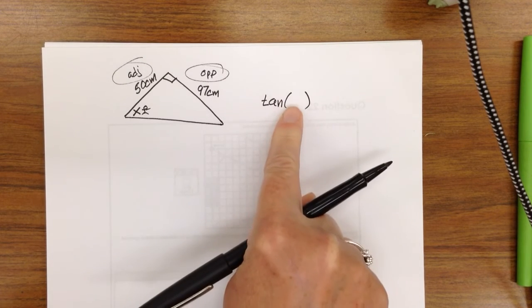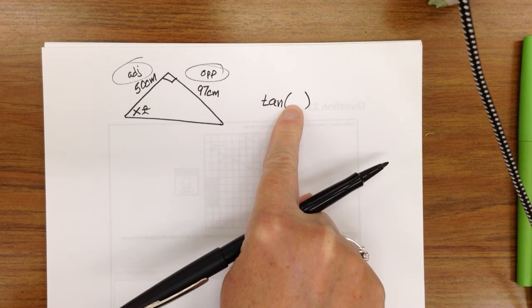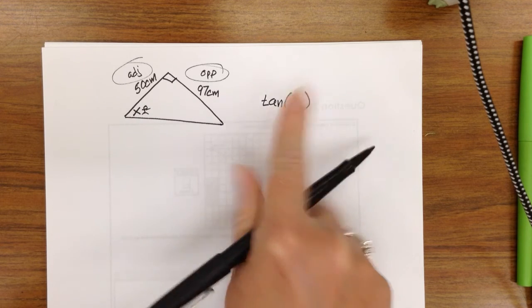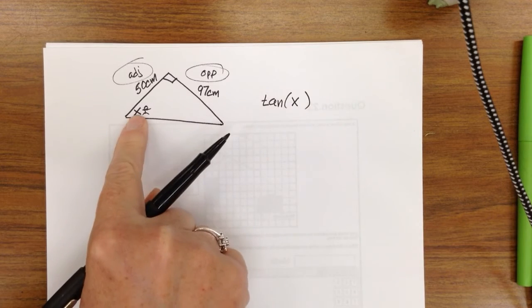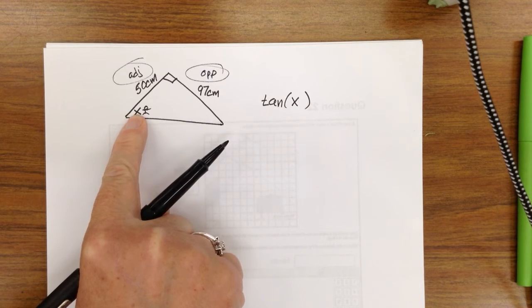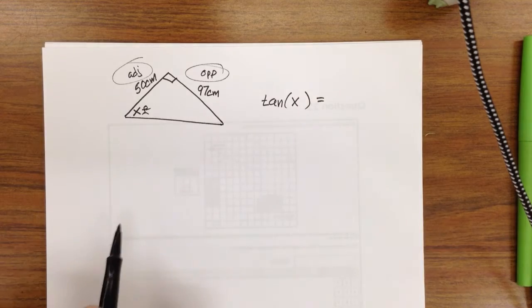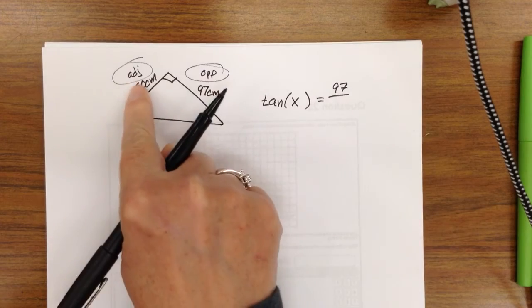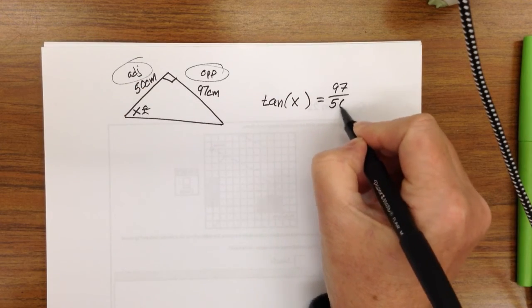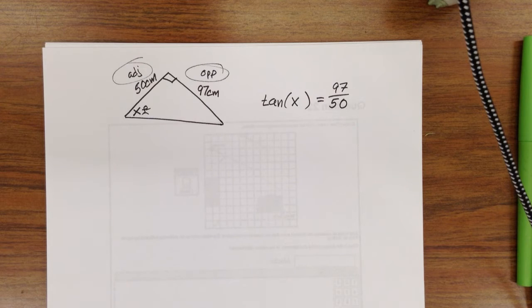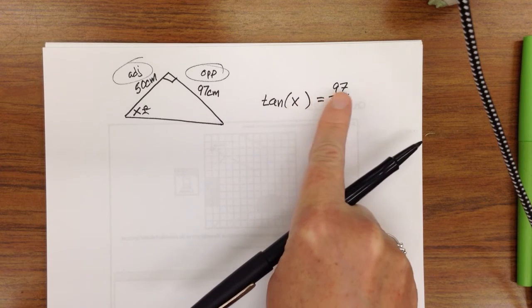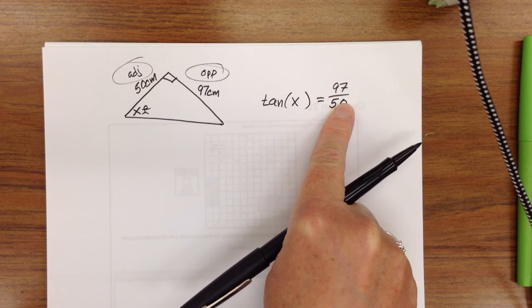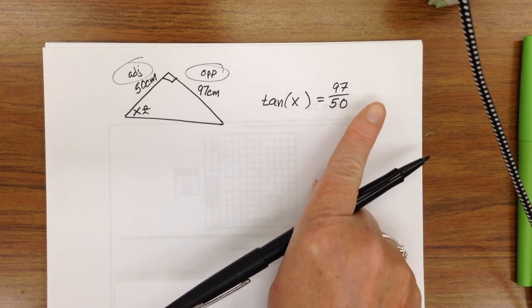Now, into the tangent function, I need to fill in the variable x. That's where I was standing. X is the size of the angle. Tangent is opposite over adjacent. Now, we would need to know a little bit about inverse functions. A function gives you an in and an out. The inverse function switches the in and the out. The out becomes the in and the in becomes the out.